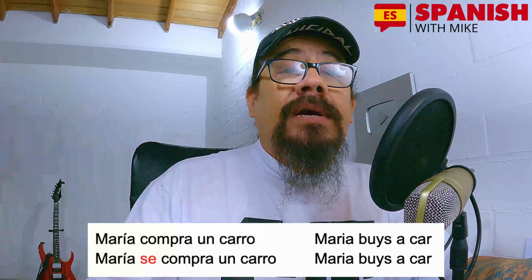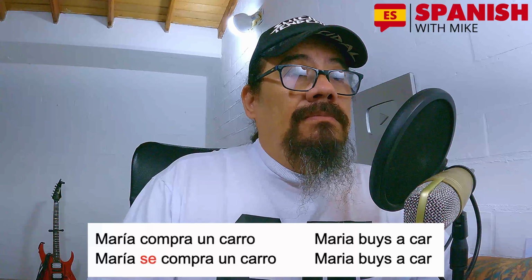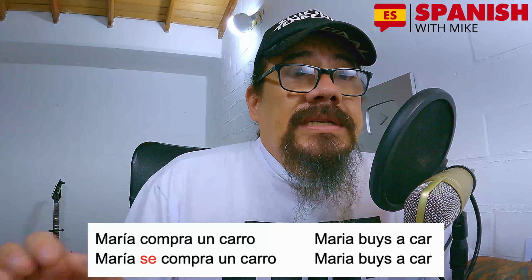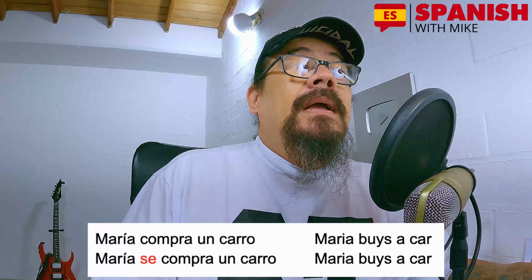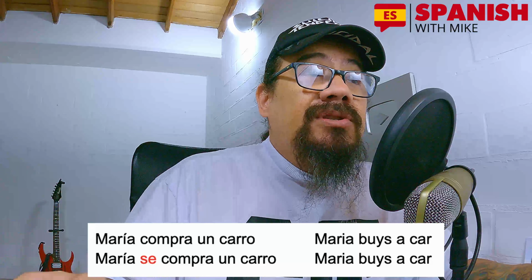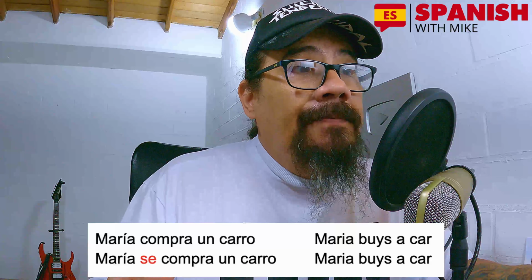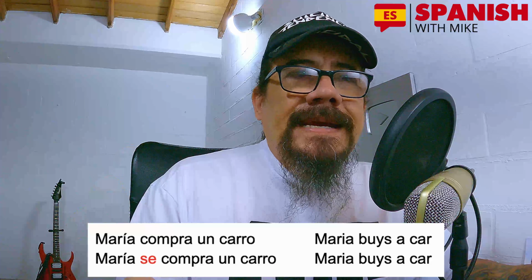So the construction. Let's break down how this construction changes the meaning of a sentence. If we have the sentence without the dative of interest, with no reflexive pronoun, we have María compra un carro. María buys a car. The action is stated. That's it. But if we add the dative of interest, María se compra un carro, that's an extra layer of meaning here.